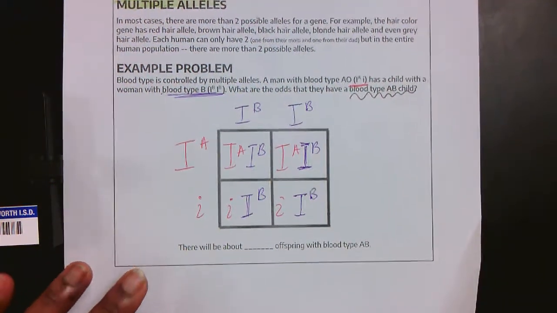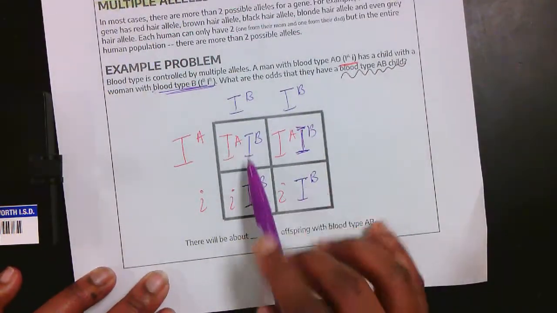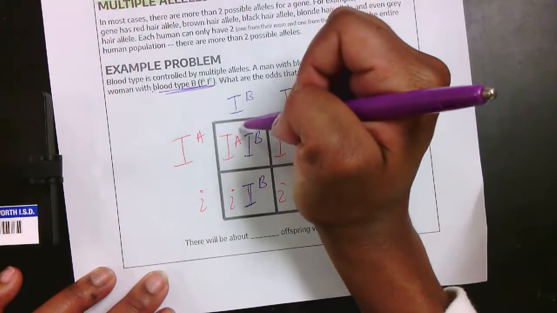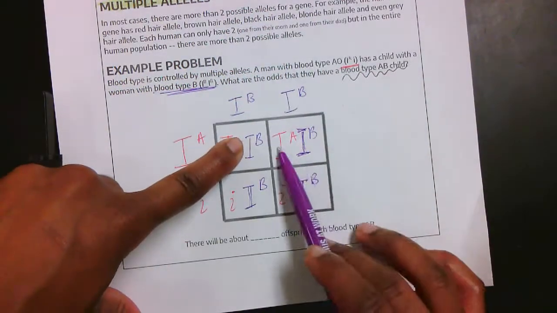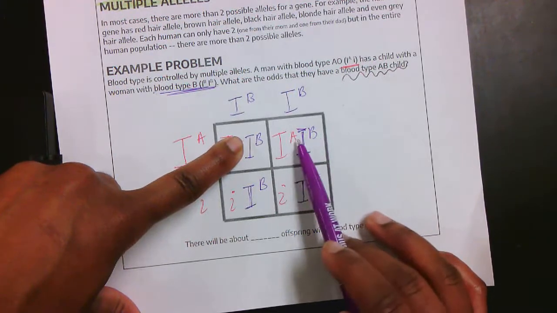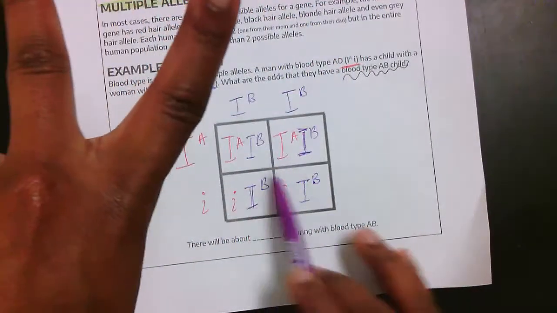Okay? So it's asking, what are the odds that they have a blood type AB? So look at this one. We have an AB. That's blood type AB. So we have 1. How about this one? A and B. They're blood type AB. So we have 2.